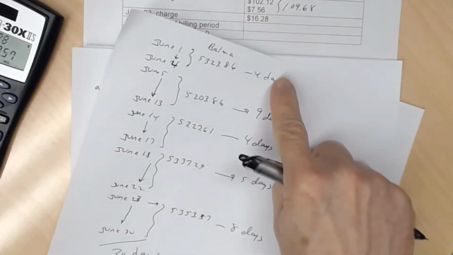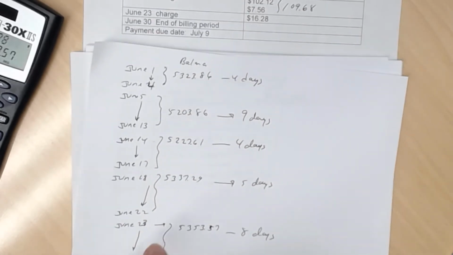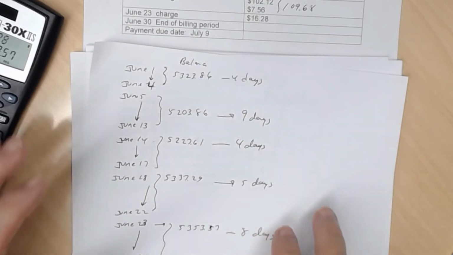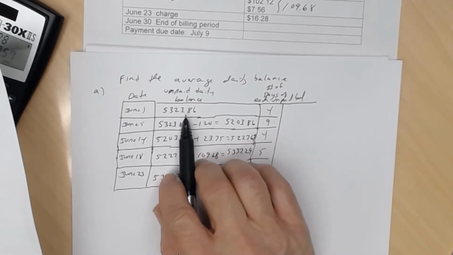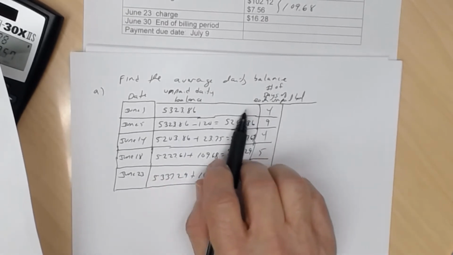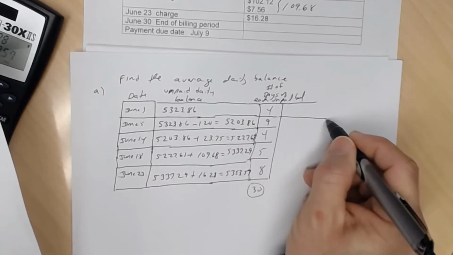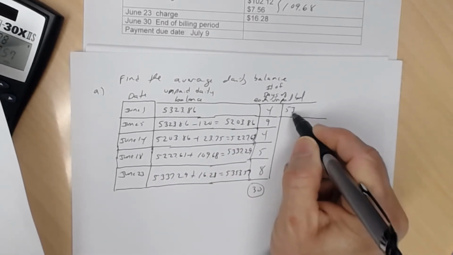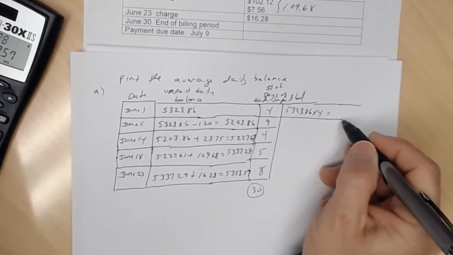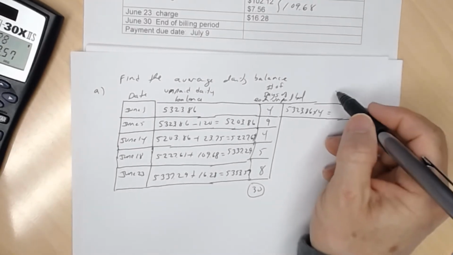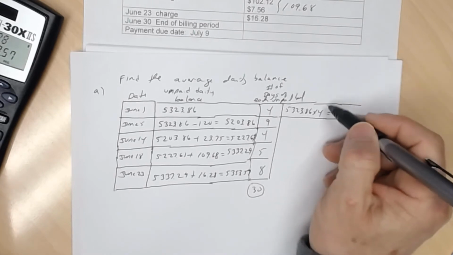So rather than adding 30 things, remember how you do that. You know mathematically what to do. So you're going to take this, which was a balance for 4 days. So rather than saying this plus this plus this plus this 4 times, just say this times 4 equals, okay, and that's going to be the total for that period.